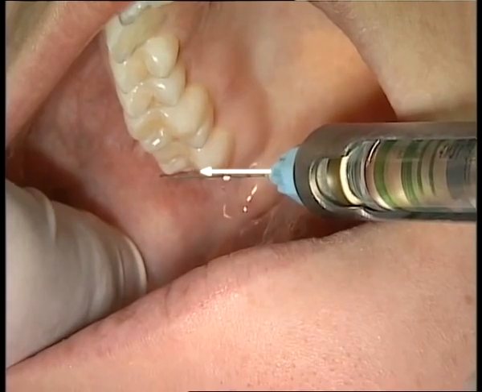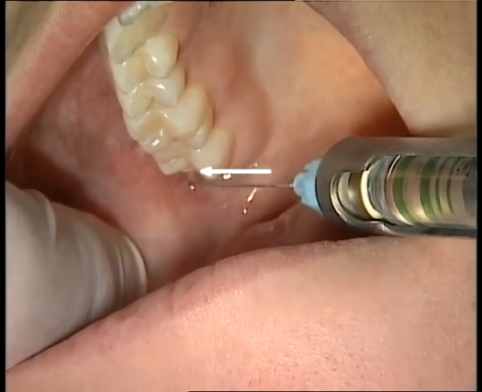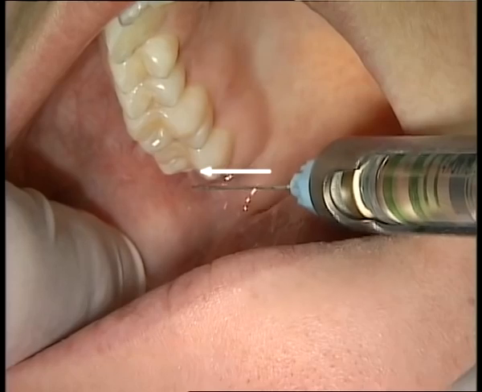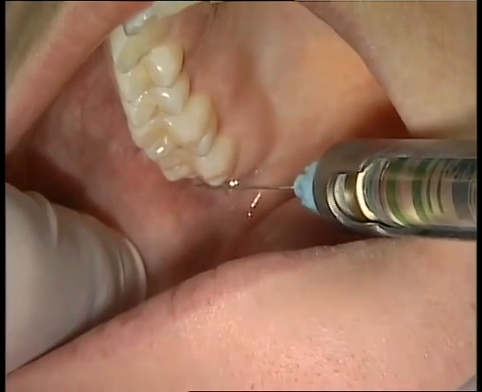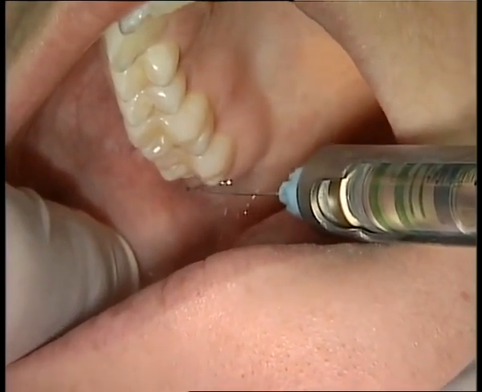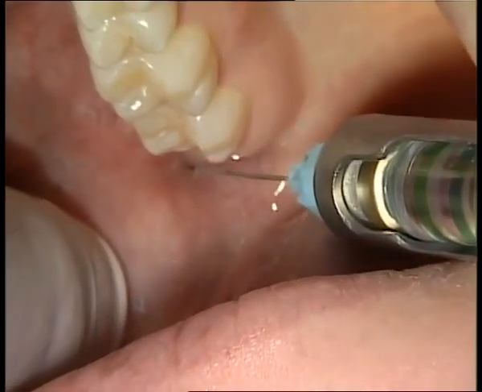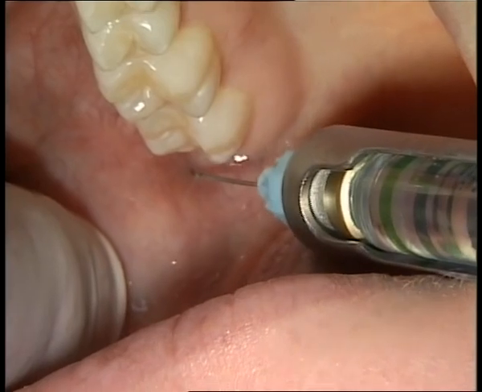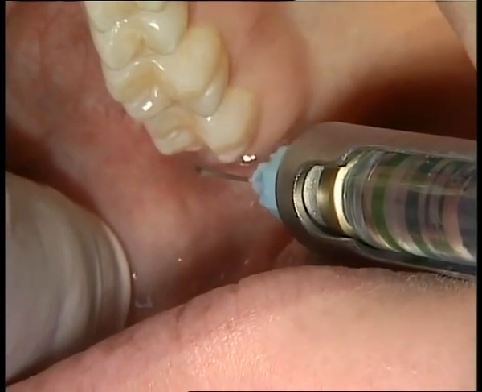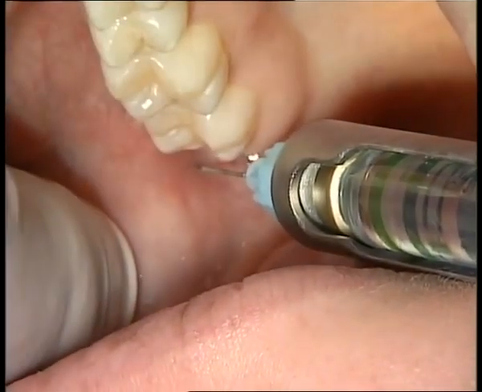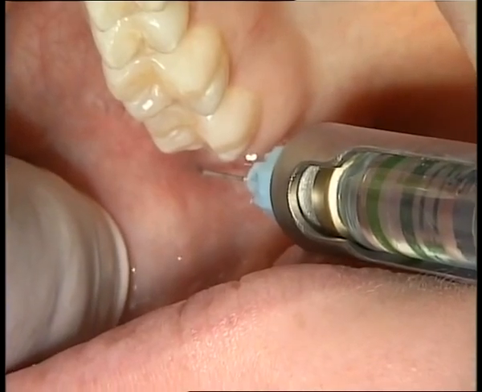The needle is placed just below the mesial palatal cusp of the maxillary second molar, and then the tip is moved just distal, about 2 or 3 millimeters distal to the maxillary second molar. This is the insertion point. The needle is then inserted until bone is contacted, usually at a depth of approximately 25 millimeters.